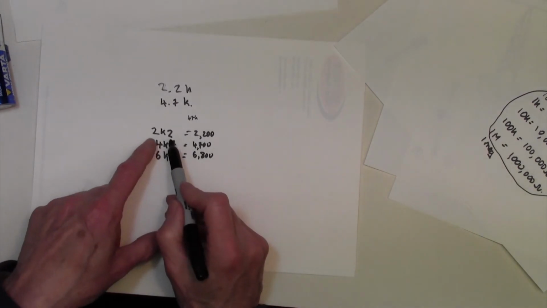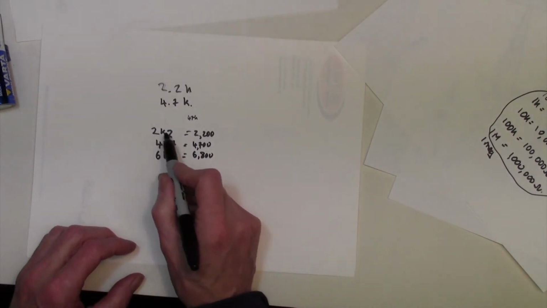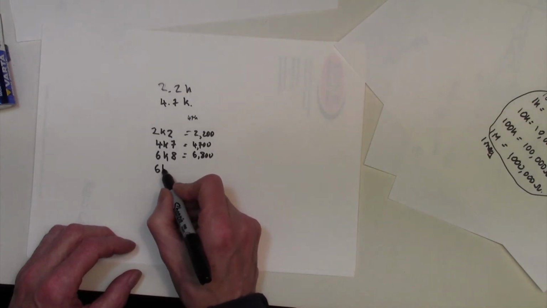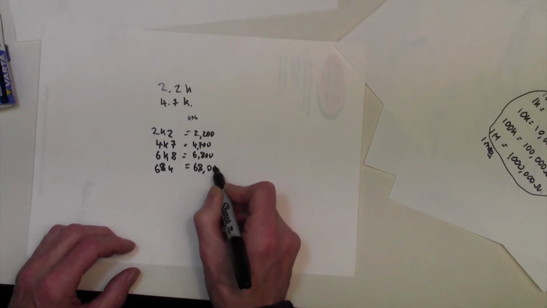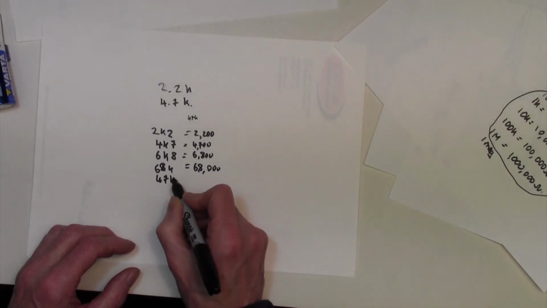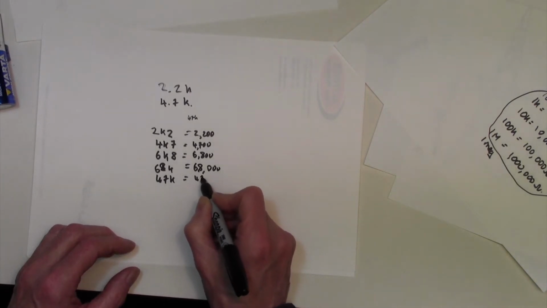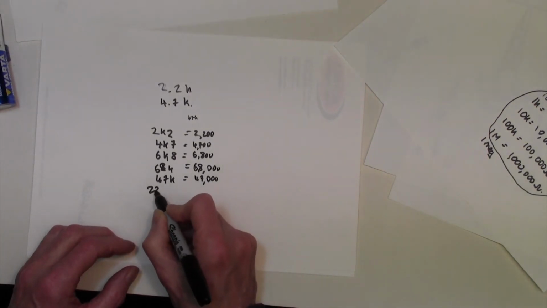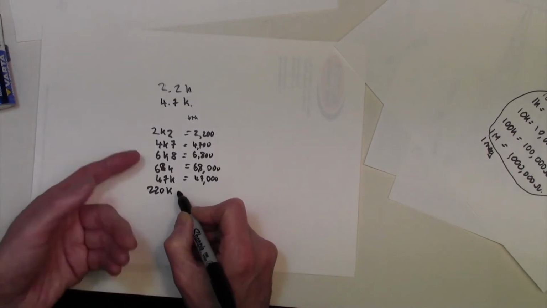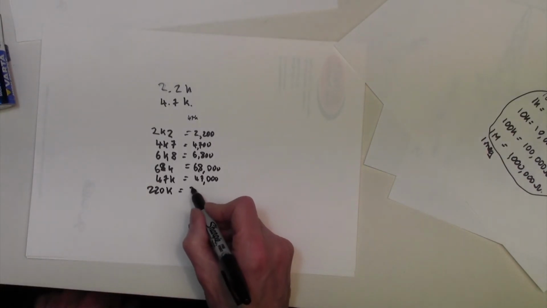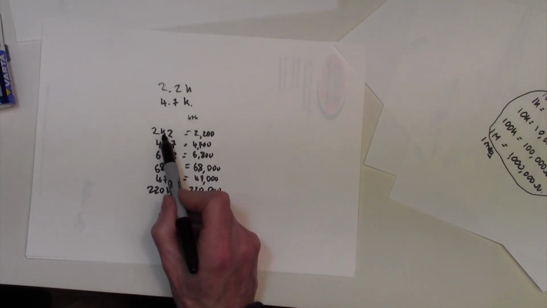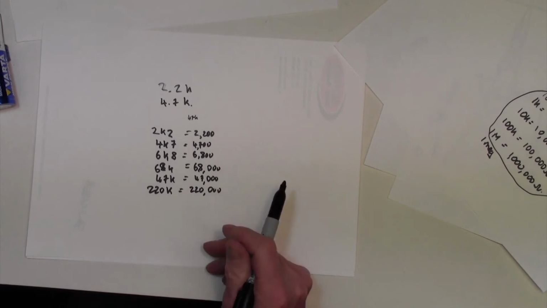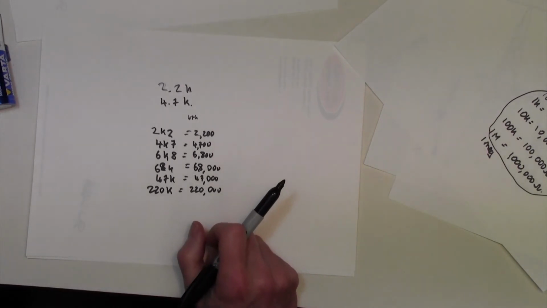Of course, if there's no point in your value, you would write 68K, which would be 68,000 ohms, 47K, 47,000 ohms, 220K. There's no decimal point here, so we just stick the K on the end. 220,000 ohms. It's only if there's a decimal point do we put this K in the middle here. Just a bit of a weird convention.